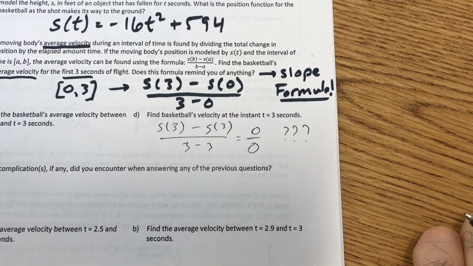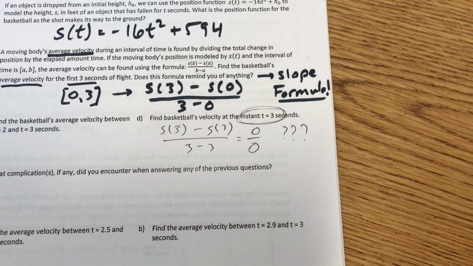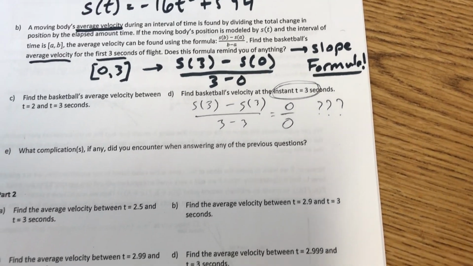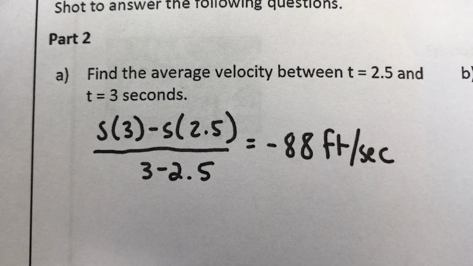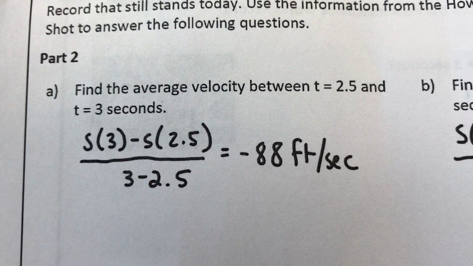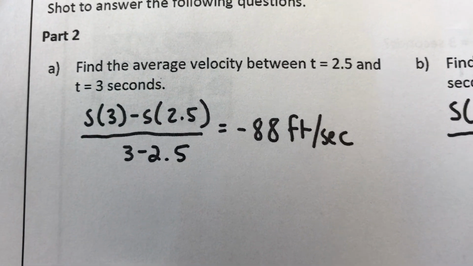How in the world are we supposed to figure out what's happening at instantly 3 seconds if the tools we have will only give us the indeterminate form? We're going to have to do a little more investigation. So let's see what's happening from 2.5 to 3 seconds. We're still going to shorten up that time span to just a half a second. And it looks like we're getting closer to something.